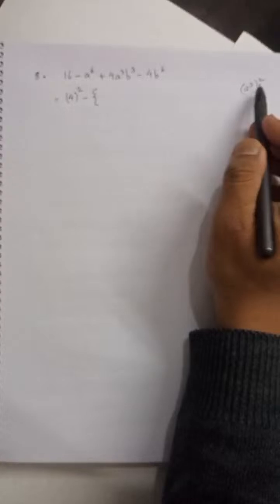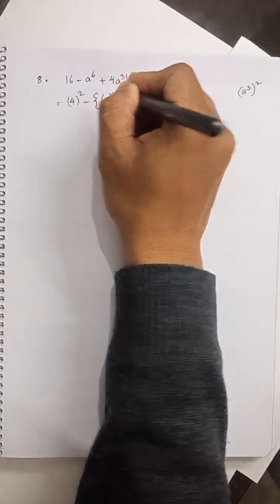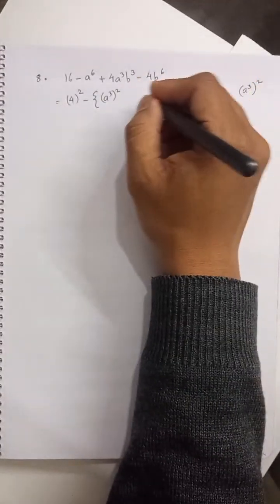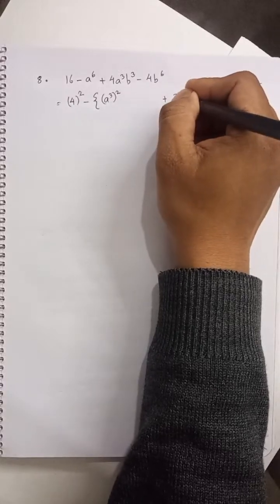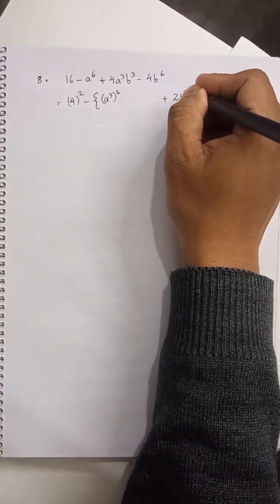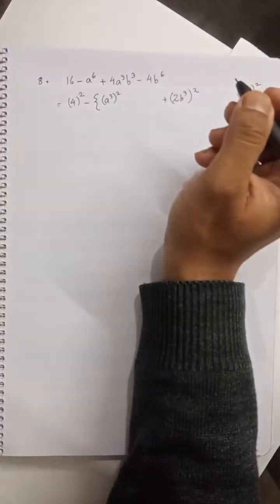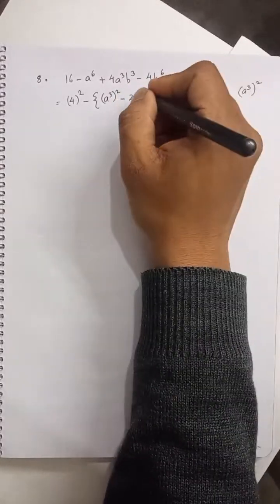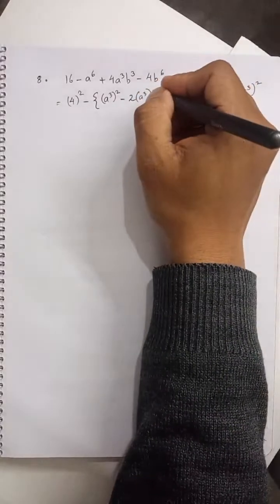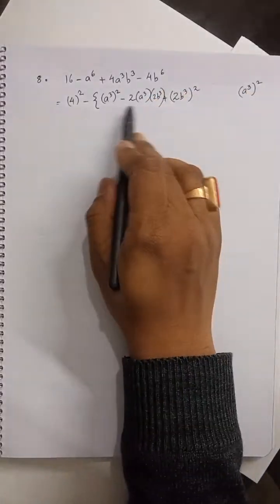Okay, so 2 into 3 is 6. Okay, a cube whole square, then plus 4 is the whole square of 2, 2b in the same way, 2b cube and whole square, and so this is minus 2a cube 2b cube. Let's cross check. 2 into 2 is 4, a cube into b cube. Okay, so this is correct.